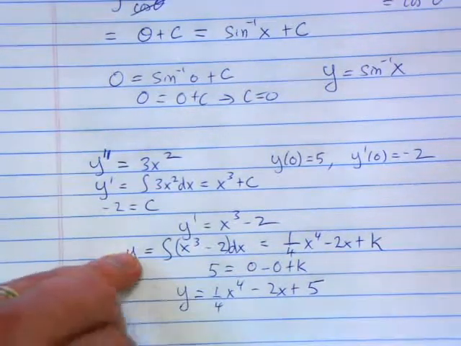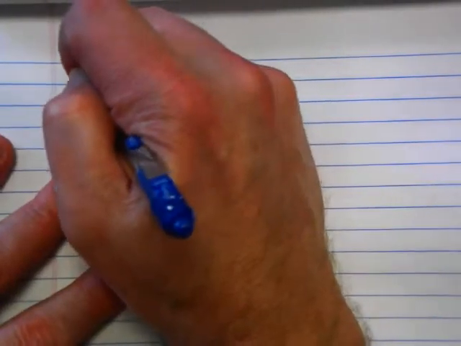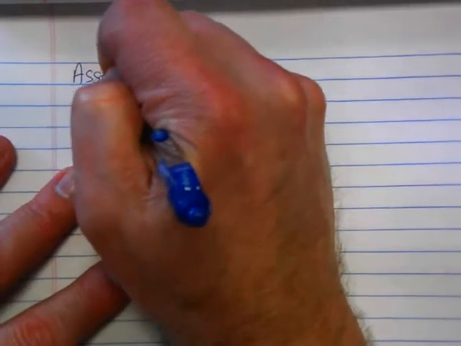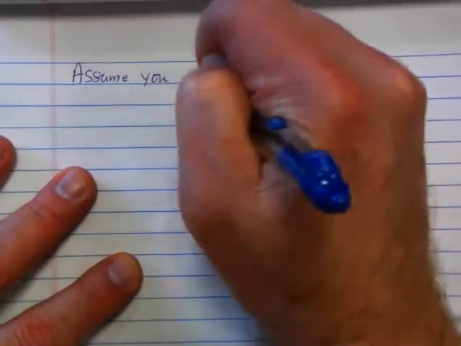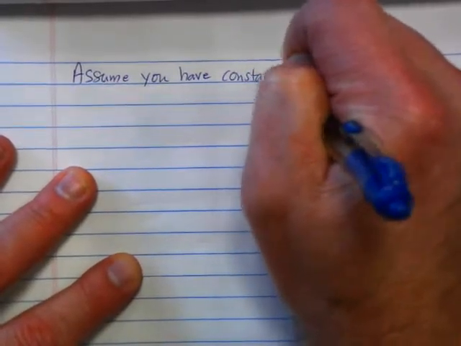All right, now, you actually did something like this way back in Calc 1. You've probably forgotten about it by now. Yeah, you forgot all your Calc 1 stuff? All right, so back in Calc 1, we actually solved a differential equation. We just didn't call it that. And we said something like, assume you have constant acceleration.